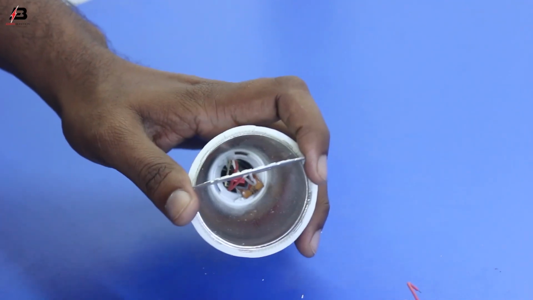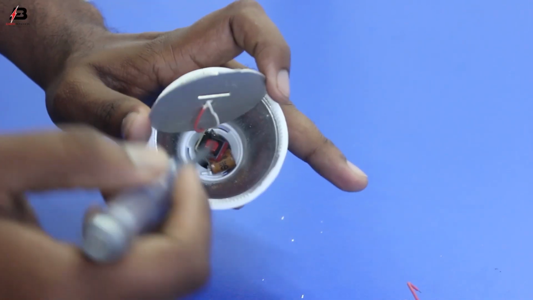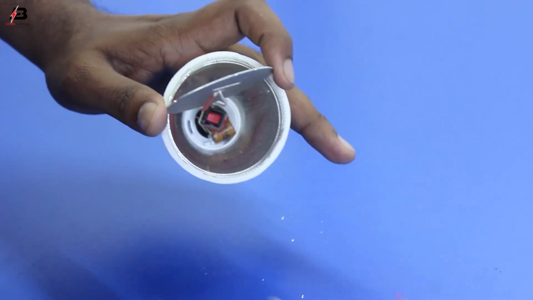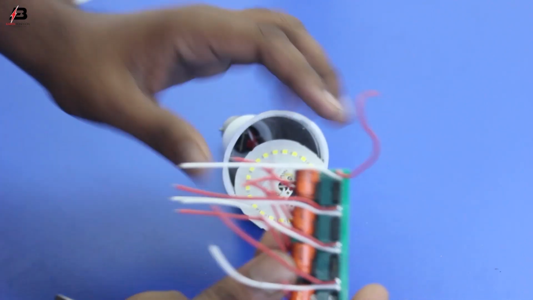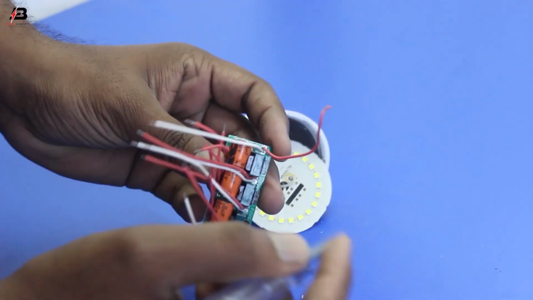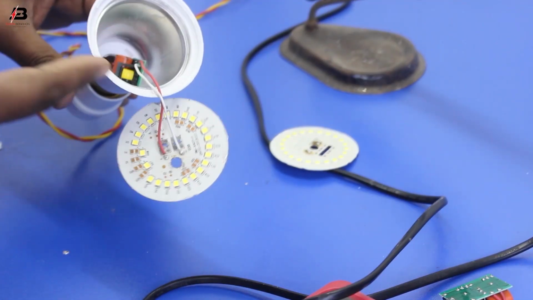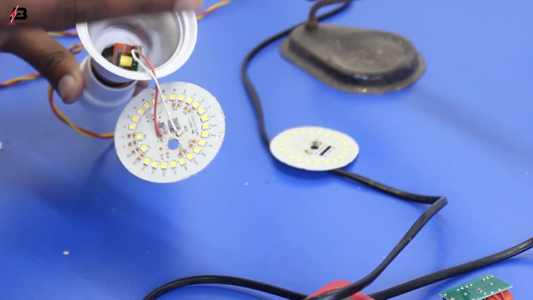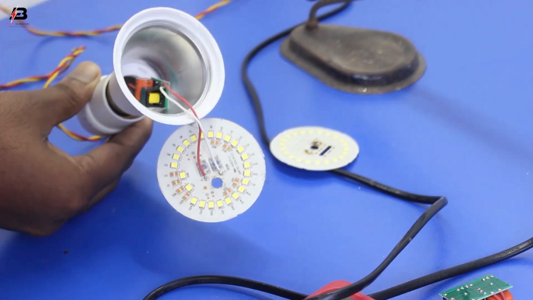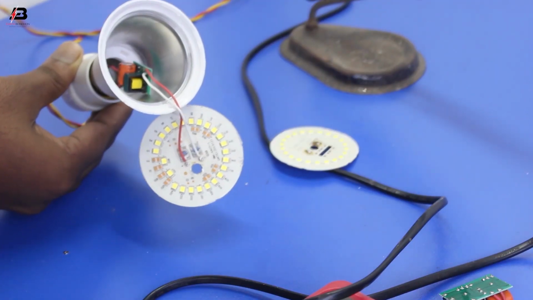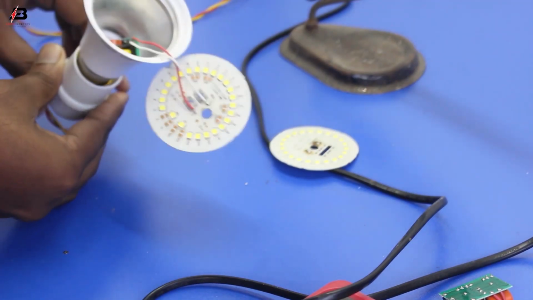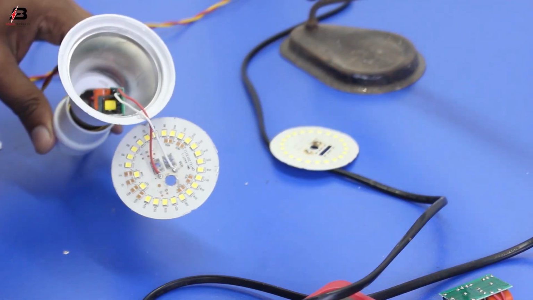Now we will replace the power circuit from the LED bulb and use the new power circuit in the LED bulb. Viewers, now we connect the circuit to the LED panel. Check it. Our bulb is okay.